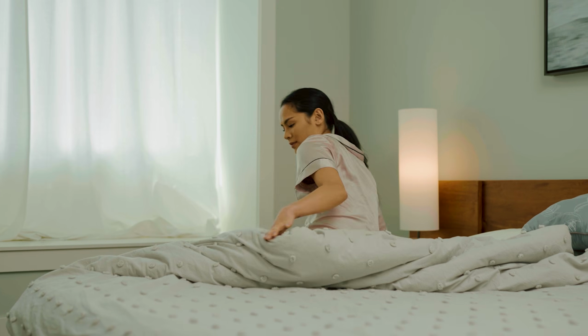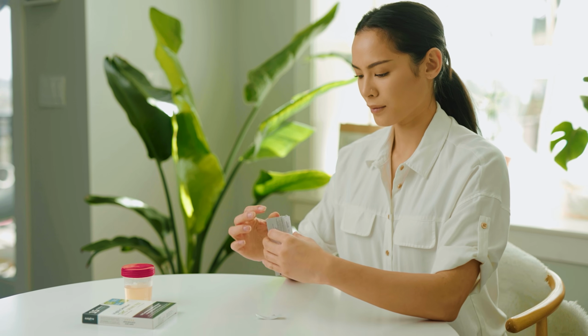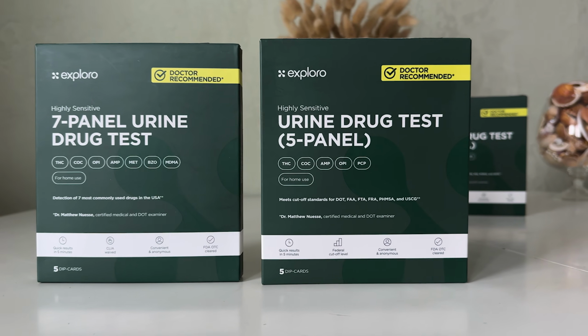Home testing with Exploro provides reliable results based on the same principles used in professional settings. It is a practical way to stay informed and take control of your health decisions.